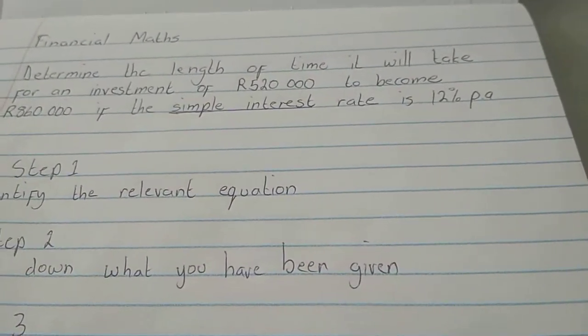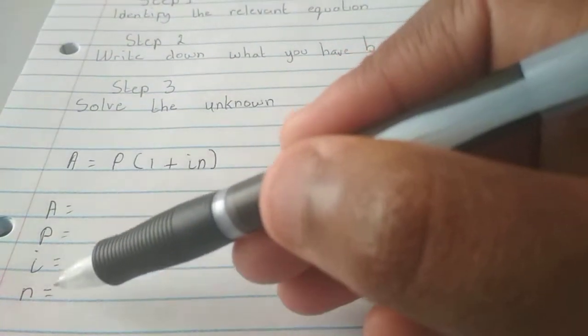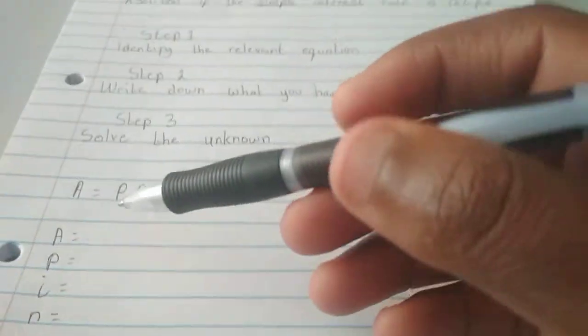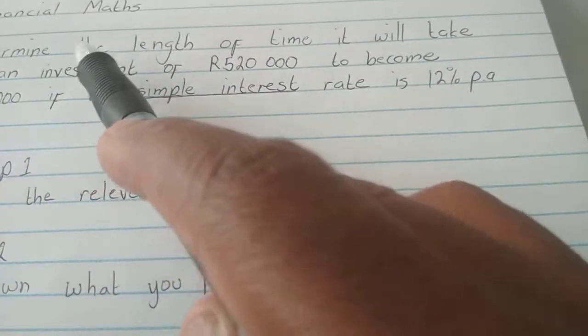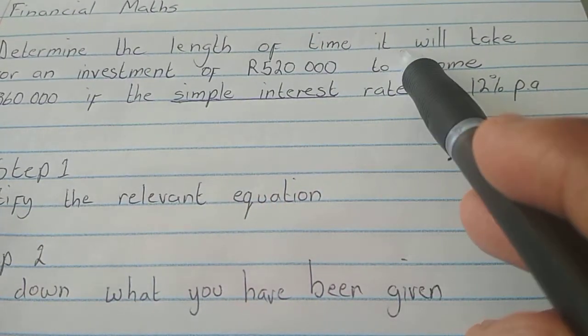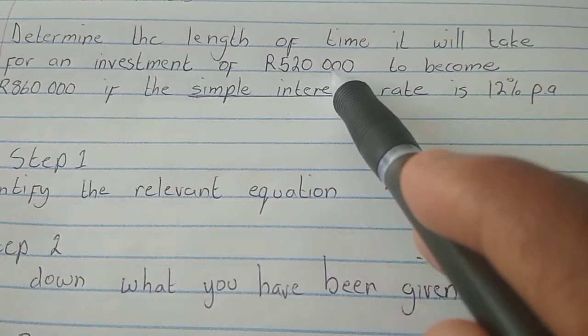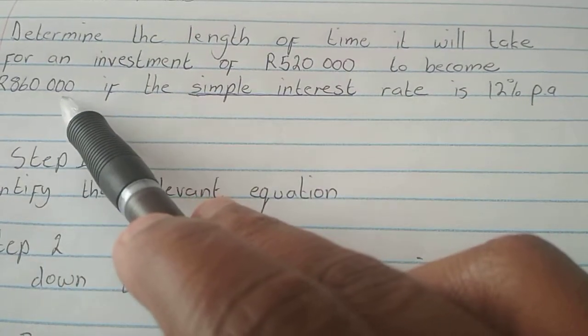Step 2, write down what you have been given. All right, so what we want to do, A, P, write down all the parameters, I and N, and then we try to fill in what we have been given of these. Let's go back to the question. Determine the length of time it will take for an investment of 520 to become 860.